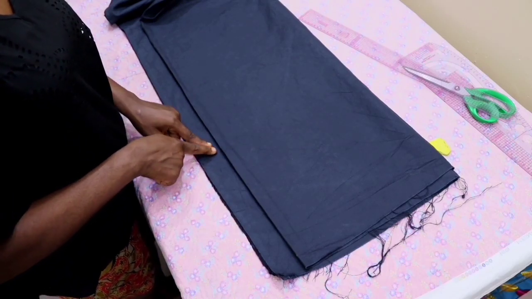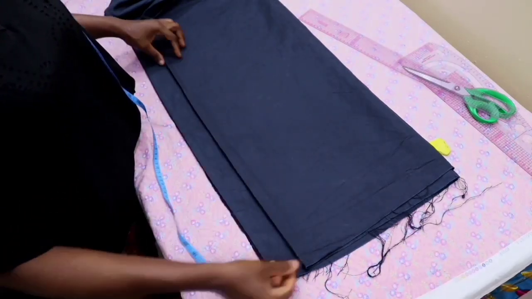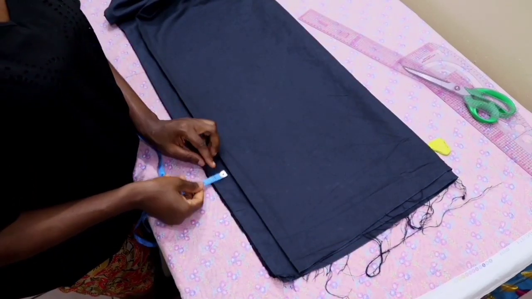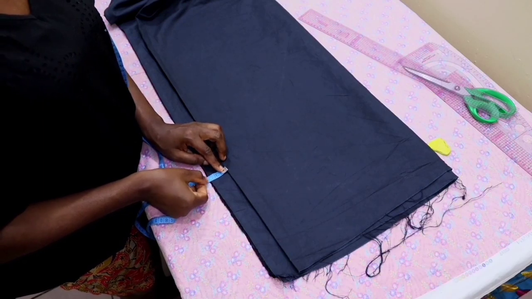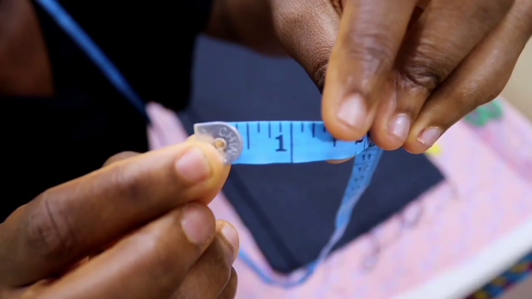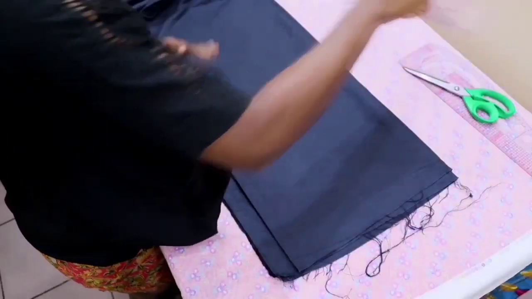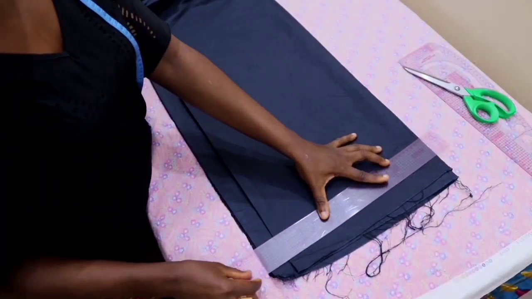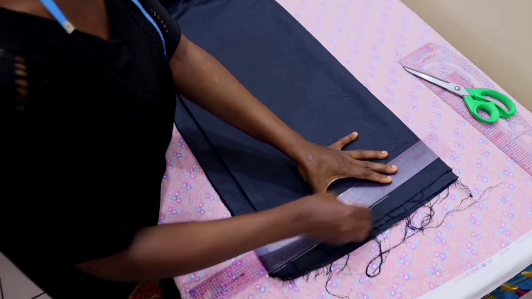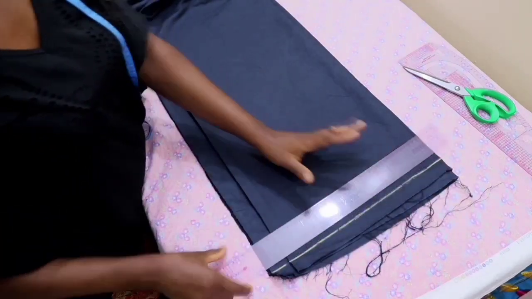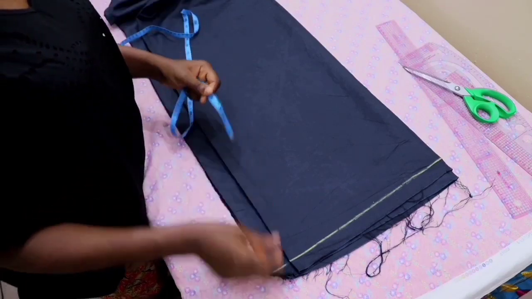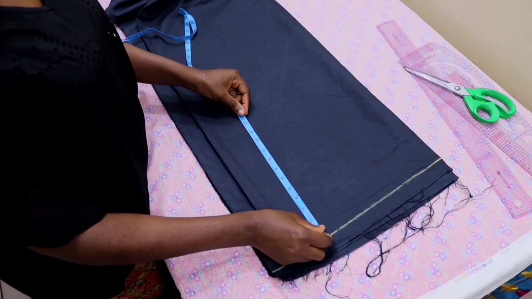This is my zip allowance, and I usually keep it at 1.5 inch. 1.5 inch for the zip allowance. So we are cutting the front and the back together. That's why the fabric is folded into 4. So the next thing I'm going to do is to rule my guideline. That's going to be my starting point.